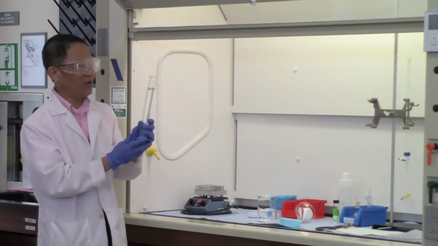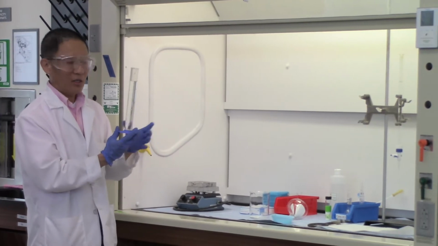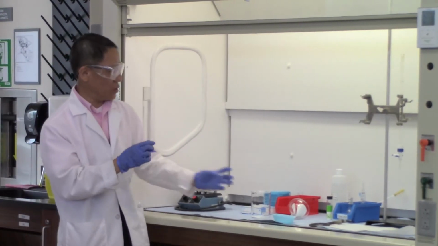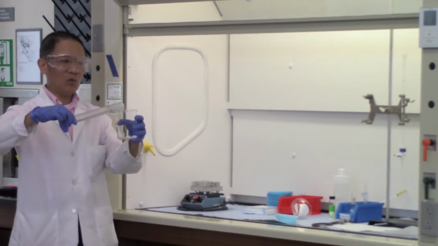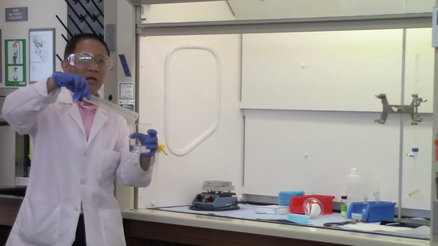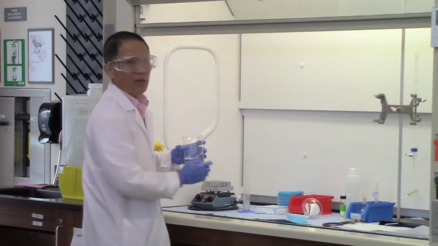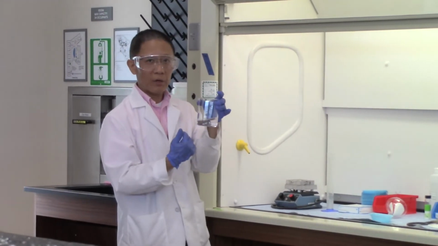And here I have roughly about 100 milliliters of the boiling water. All we need to do is, once you have that 1 gram of sample in the beaker, you can just put the hot water in to dissolve it. Now, in order to make sure everything dissolves properly, the lab manual also asks you to add concentrated hydrochloric acid.